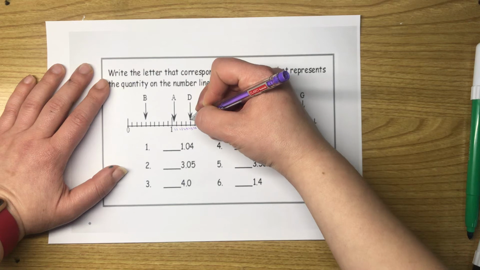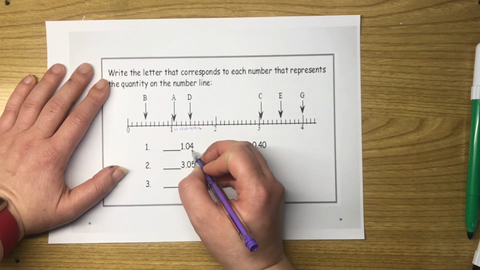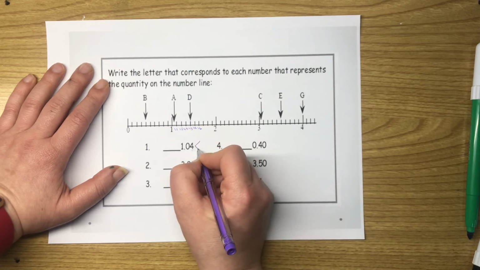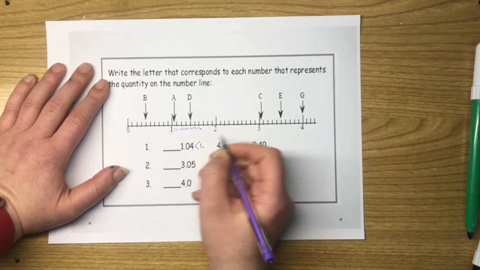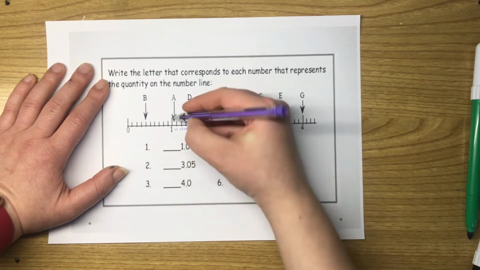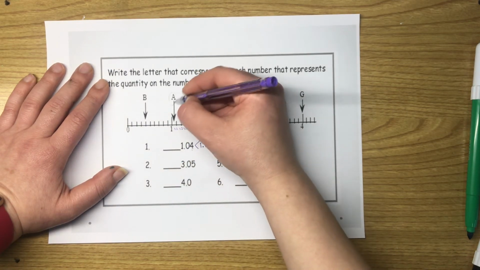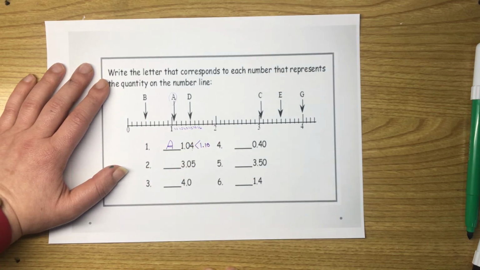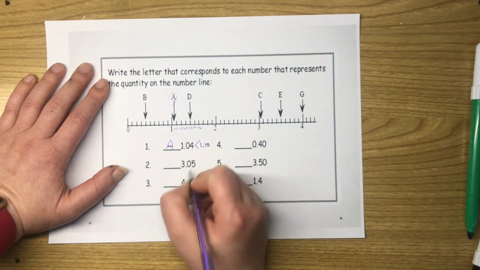Definitely, it's not going to be our answer 1.04. 1.04 is less than 1.10, right? So it must be less than this part. So our answer is going to be A. Okay, 3.05.